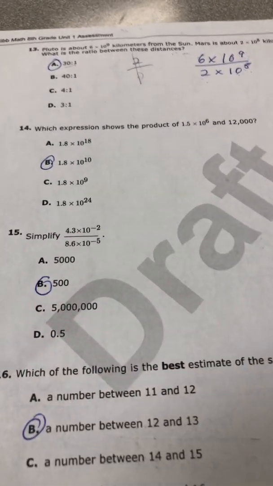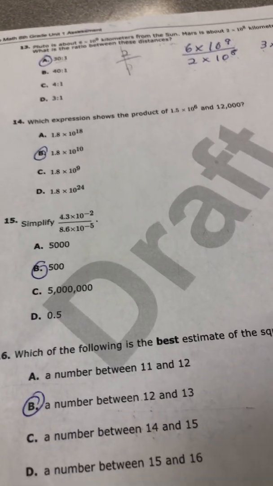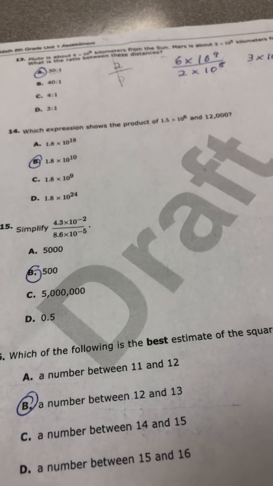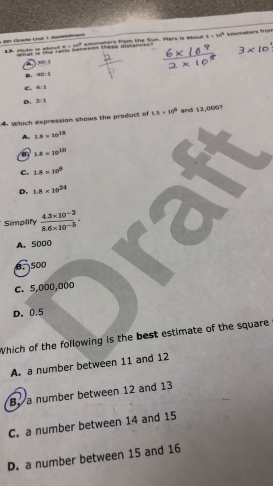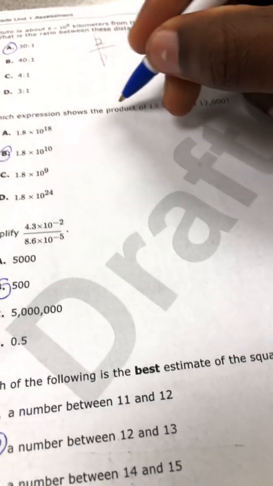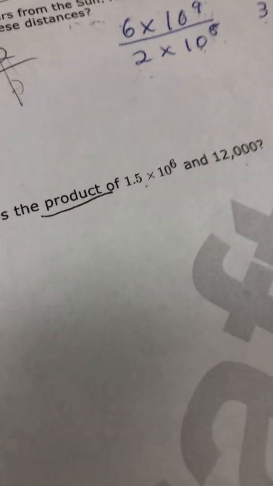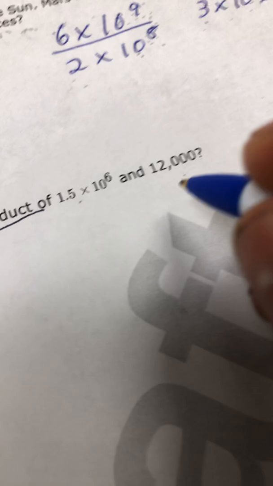So we're still dealing with scientific notation. Which expression shows the product of 1.5 times 10 to the power of 6 and 12,000? All this is saying, this is multiplication, because we know that product is multiplication. All right? So there's two ways you can do this. You can turn this into standard form, or you can turn this into scientific notation and multiply it that way. Let me turn this into scientific notation.